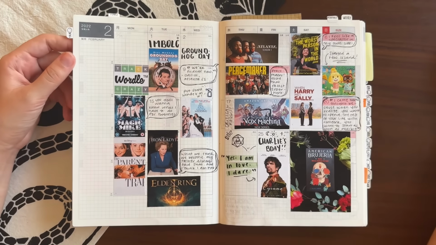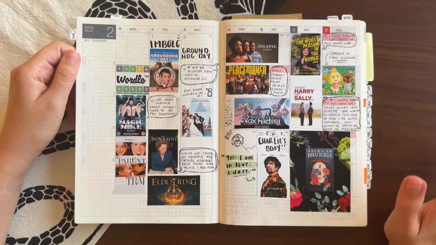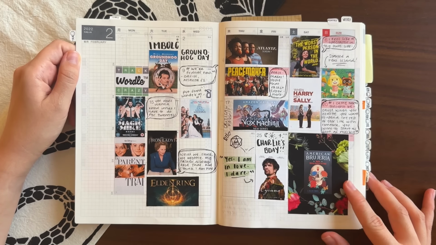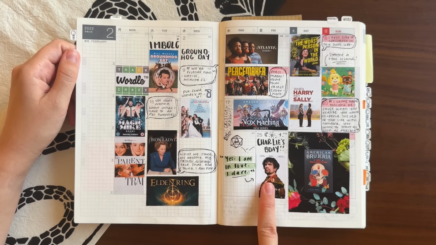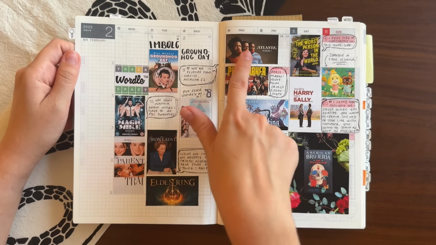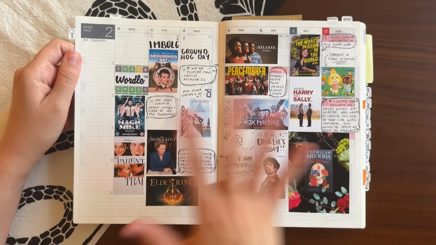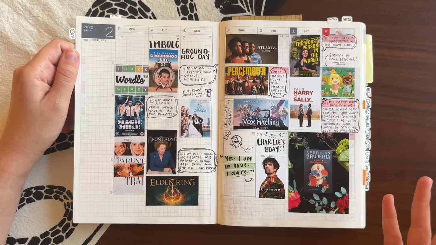And the last way that I like to use a monthly is as a log. So you can see here that what I have in front of us is a media log. This was the media that I was consuming in February of 2022. I have movies I was watching, movies I was rewatching, games I was playing, TV shows I was interested in, books I was reading. There's just a bunch going on here because I wanted to really track all of the media that I was consuming in a fun way.